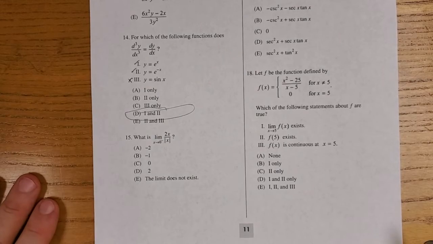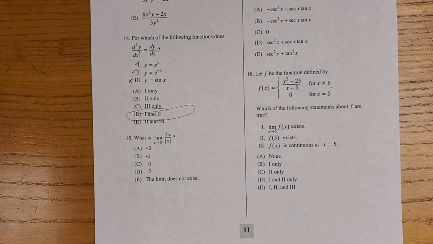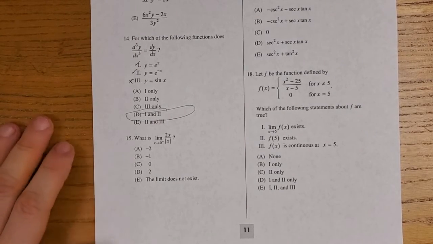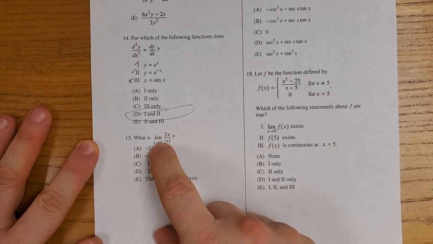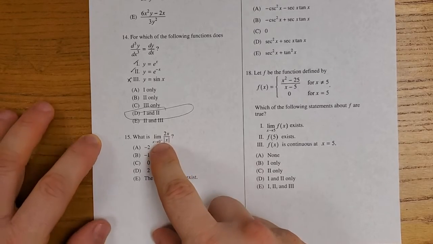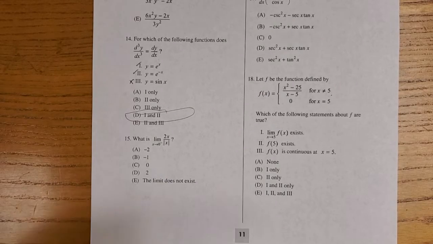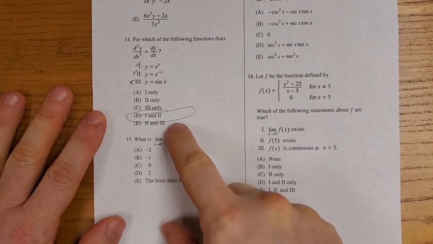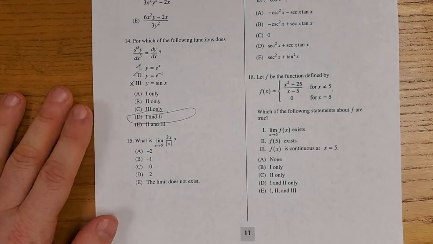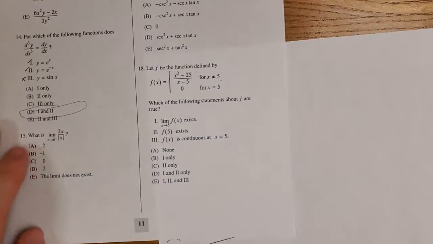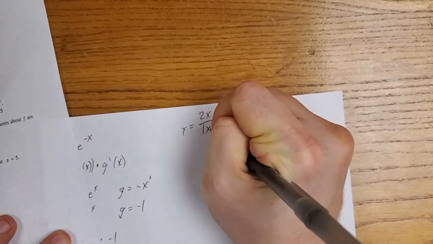And then we're going to go to number 15 here. And here's another limit problem. It's asking, what is the limit as x approaches 0? And there's a minus sign. So that means as x approaches 0 from the negative direction, from the left. And then the function is 2x over the absolute value of x. So we need to visualize this graph, y equals 2x over the absolute value of x.